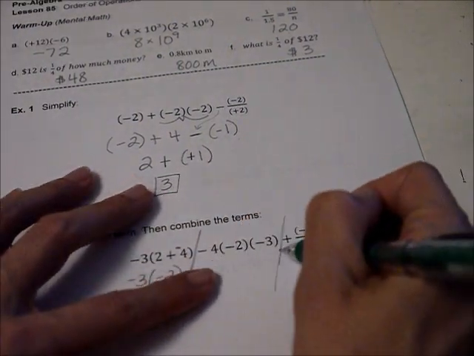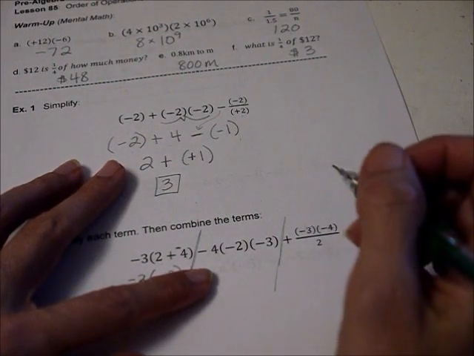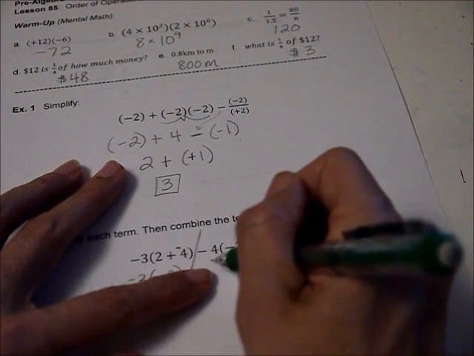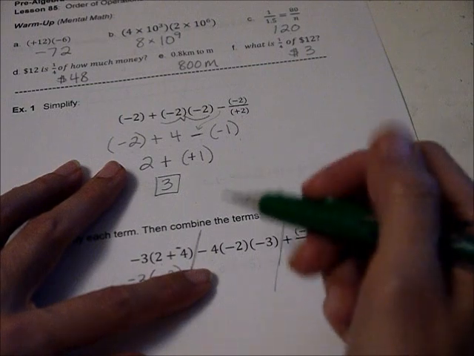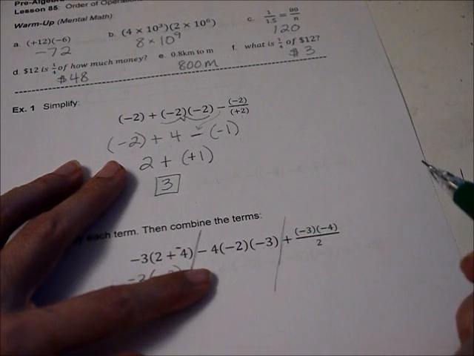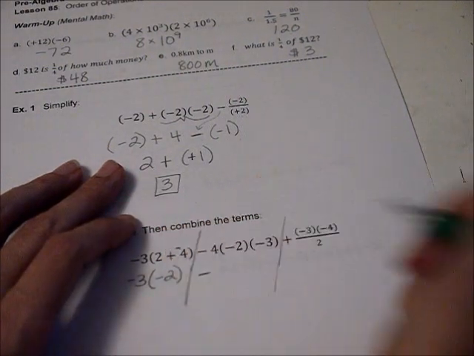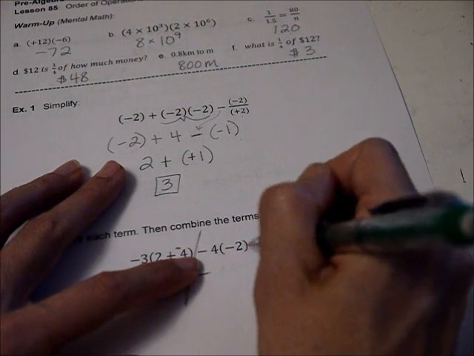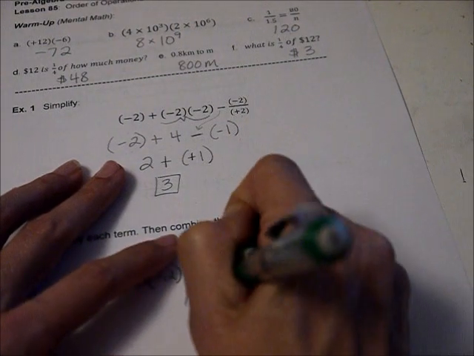Now let's deal with this, okay? What this really means is -4 times -2 times -3. We have 3 negatives multiplying together. So if we have 3 negatives multiplying together, that means we have a negative answer. And now we just do 4 times 2 times 3. That is 8 times 3, which is 24.